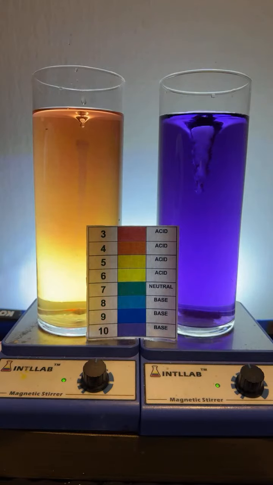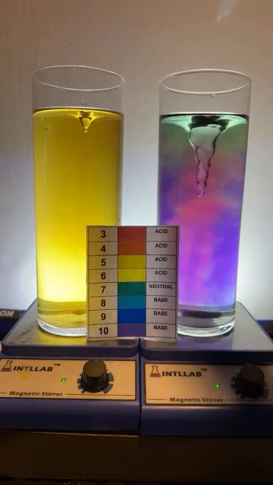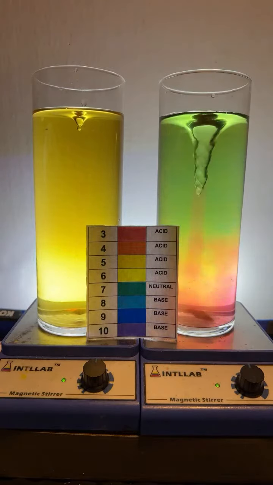So we now have a pH of 5. Let's add another drop of base. And while I'm adding drops slowly, I'm going to make this acidic over here so we can try to make the tornado, or the rainbow tornado. All right, let's add another drop over here on the left.